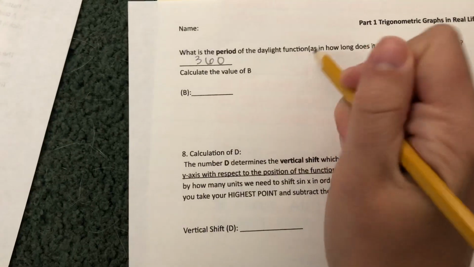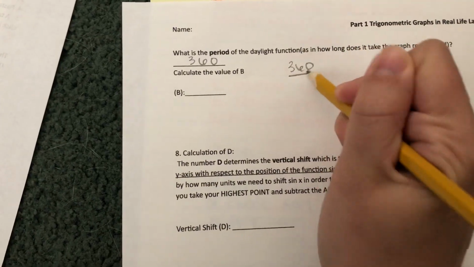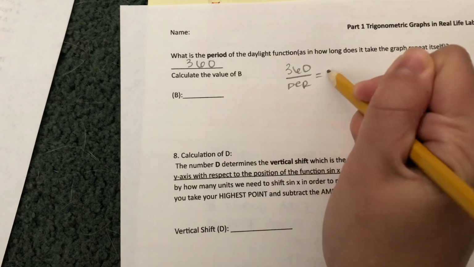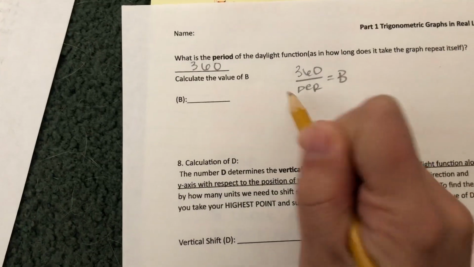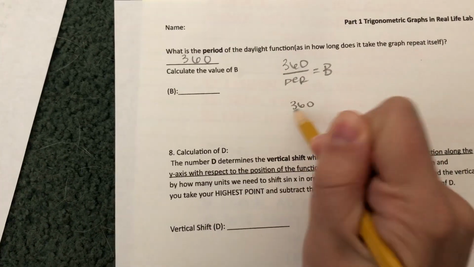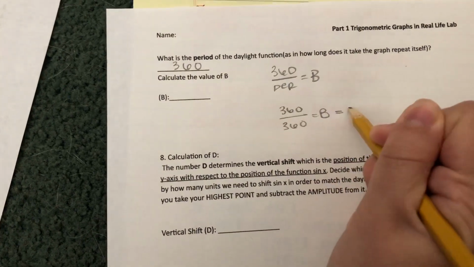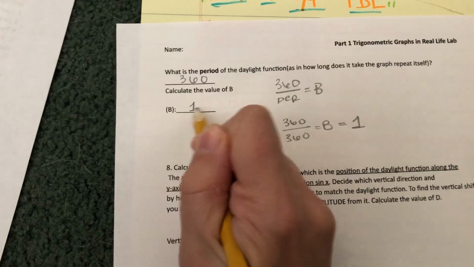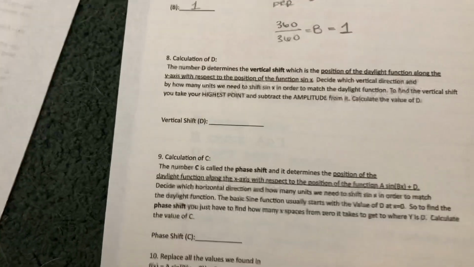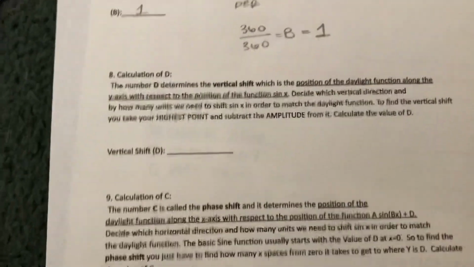And then it says calculate B. So remember on the other page, it said that 360 divided by the period is equal to B. Well, we just said the period is 360. So 360 divided by 360 is 1. So B is 1. So a yearly rotation of something actually follows the period of a sine function very well.